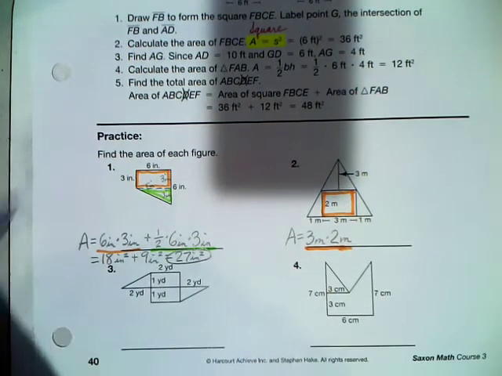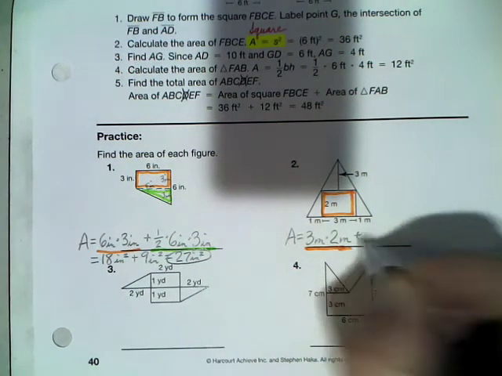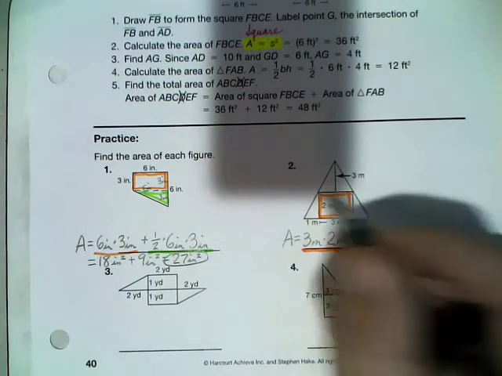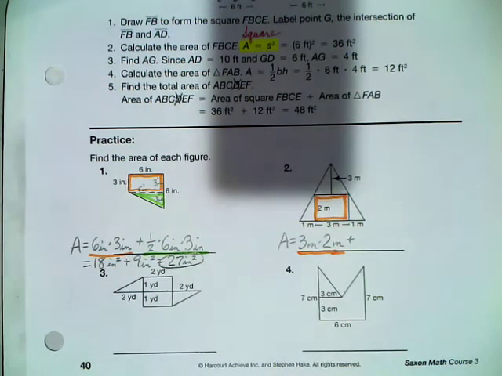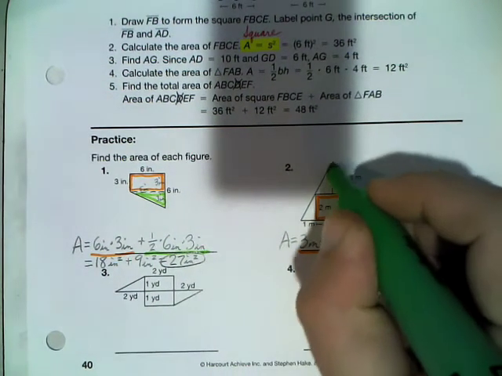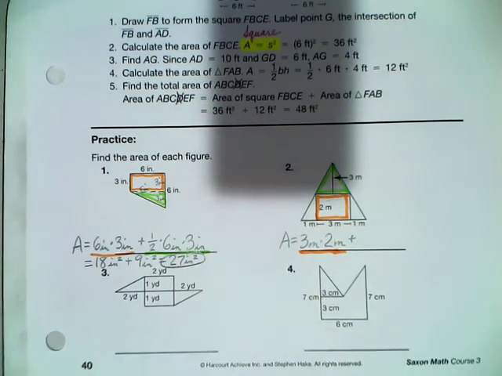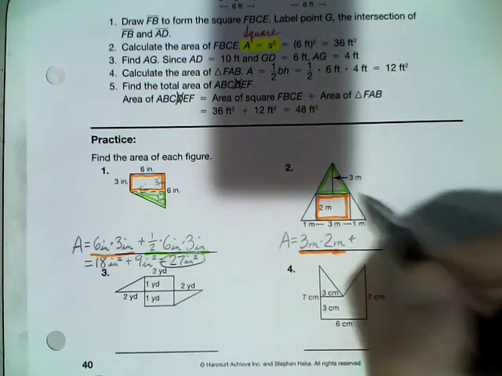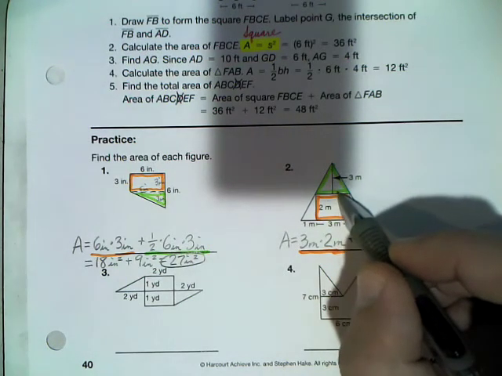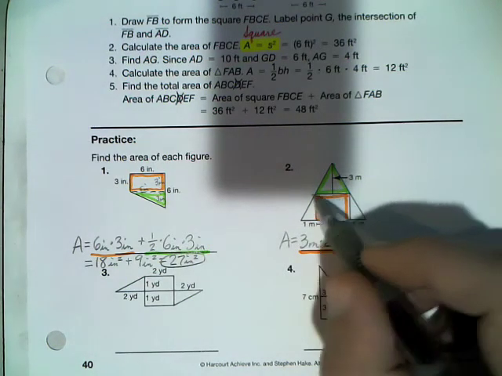All right. So next up, let's take this top part all together. So I'm going to treat this top part as one big triangle. So in this case, I've got this 3 meters, which we can see makes a right angle with this side of the triangle.